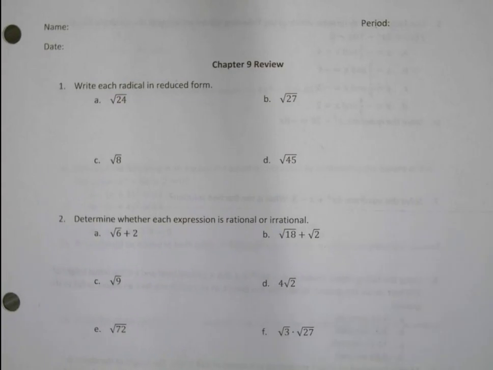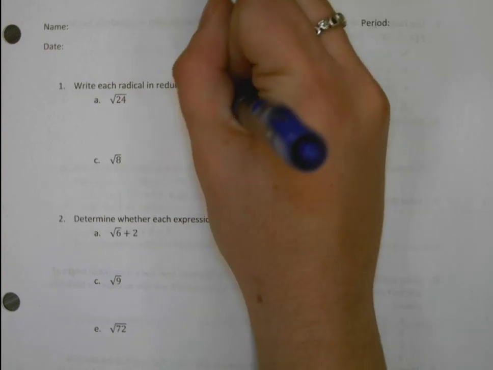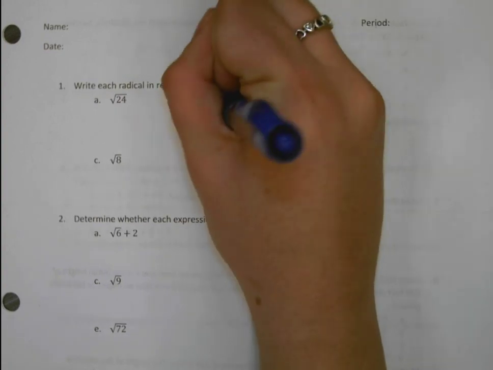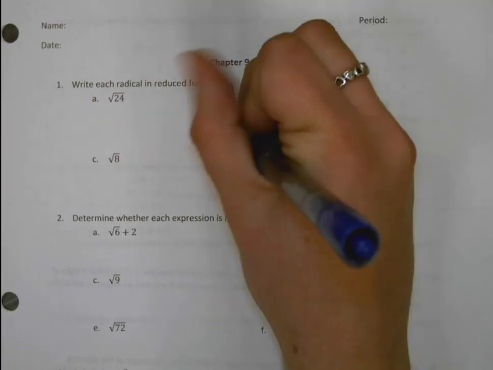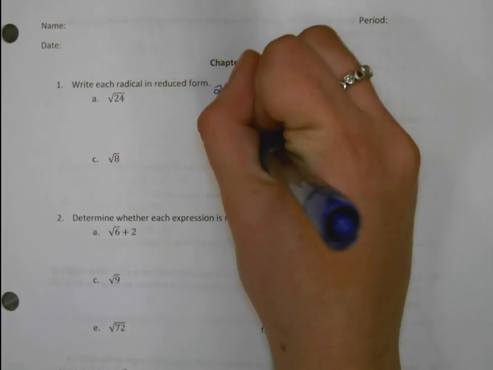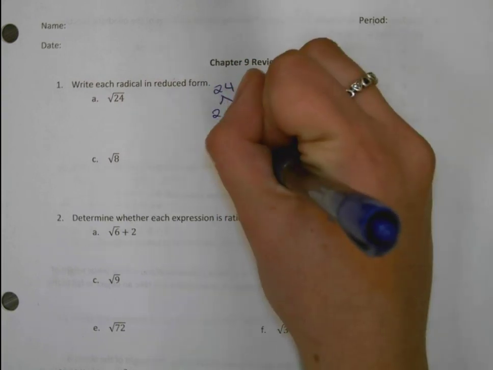So to reduce a radical, if it's not a perfect square, I need to find my factors. To do this, I'm going to do a factor tree. So my factors of 24 are 2 and 12. My factors of 12 are 2 and 6. My factors of 6 are 2 and 3.